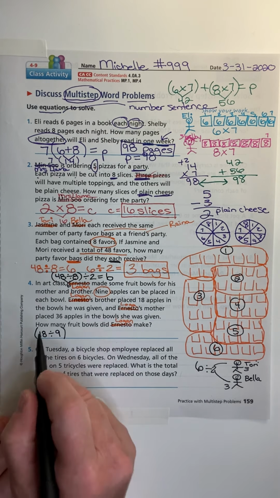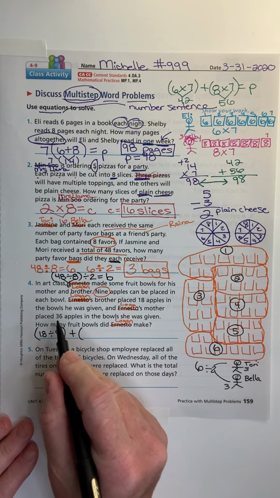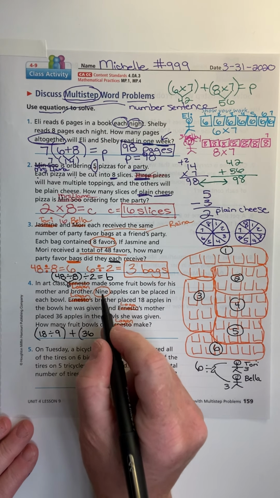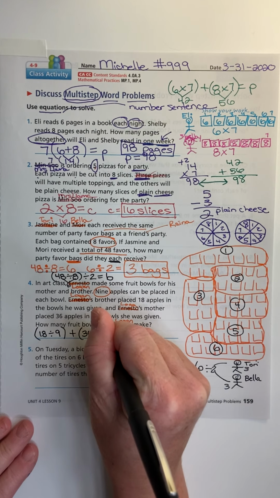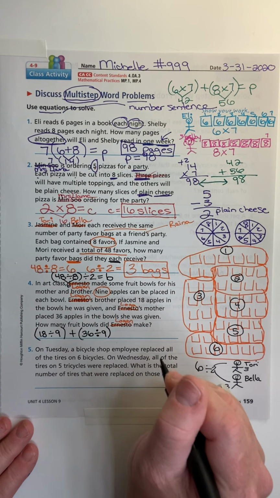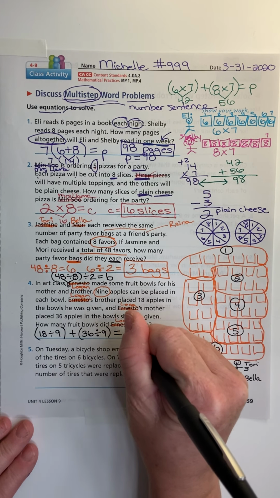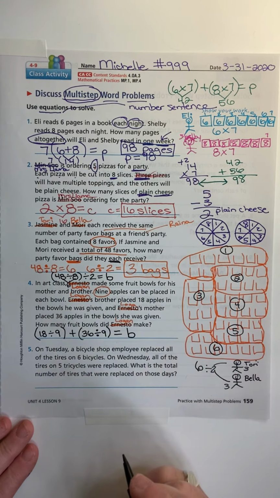And then we're going to add, open parentheses, Logan's mom had 36, and 9 can go in each bowl, divided by 9. And so 36 divided by 9 equals 4. And that's going to give us the number of bowls that Logan made. So parentheses first, 18 divided by 9 equals 2, and 36 divided by 9 equals 4. And 2 plus 4 equals 6. So B equals 6 bowls.